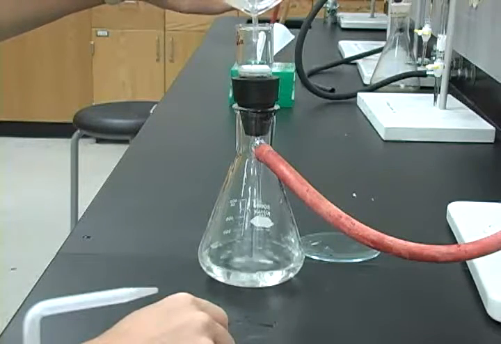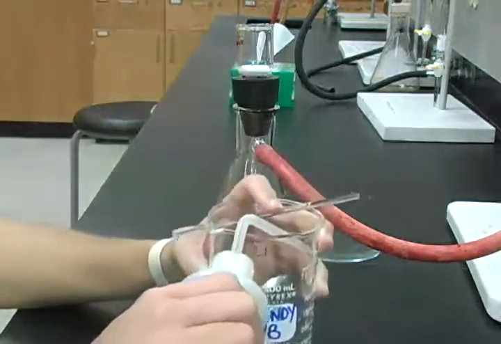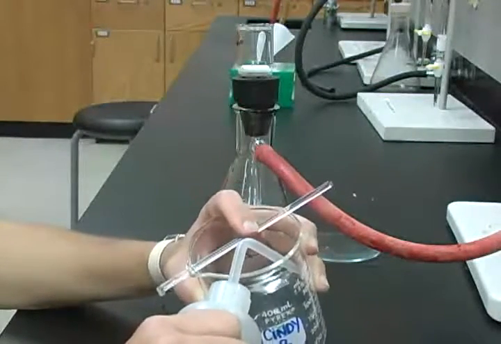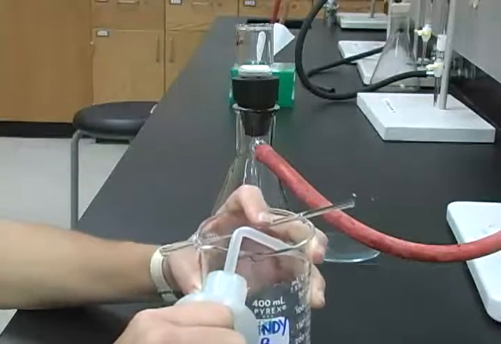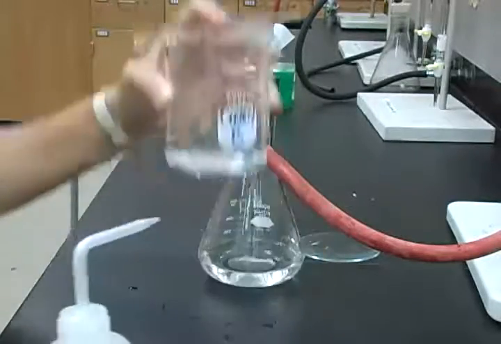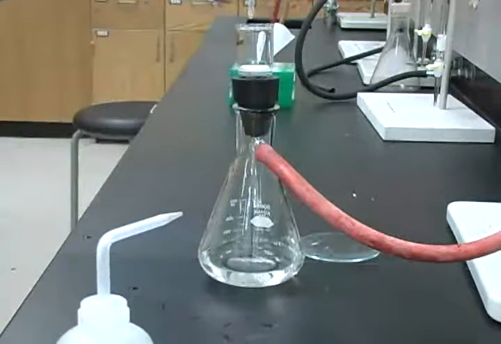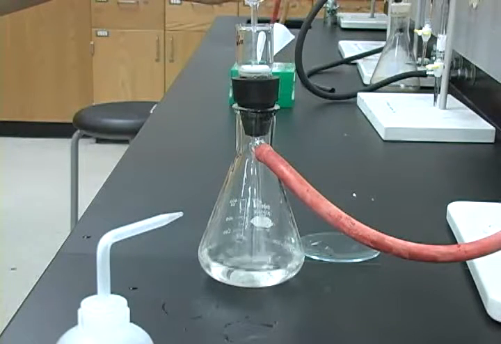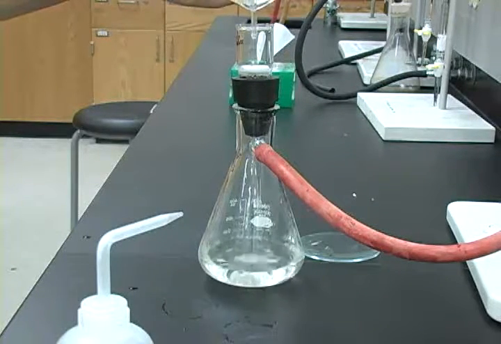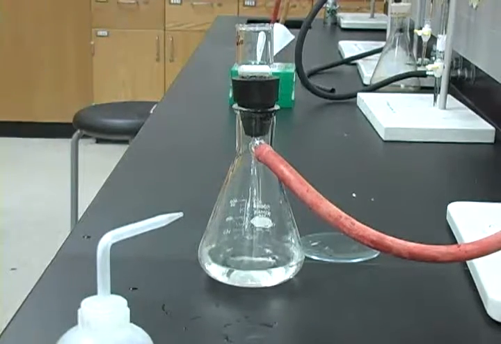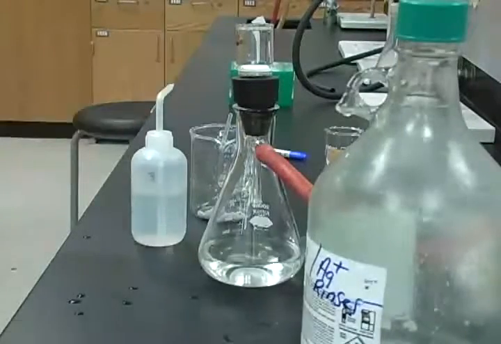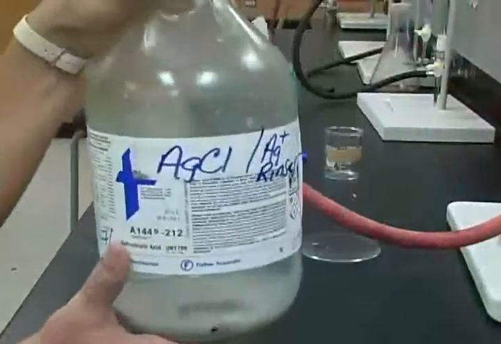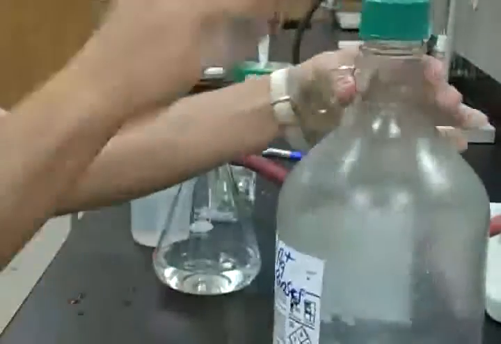After 3 to 4 times, you will then test the filtrate to see if silver ion is still being removed. Using the wash solution removes any impurities away from the silver chloride precipitate. We want to continue until all of the silver ion has been removed. After washing the precipitate 3 to 4 times, you want to discard the filtrate into the waste bottle that's marked AgCl and Ag rinses.